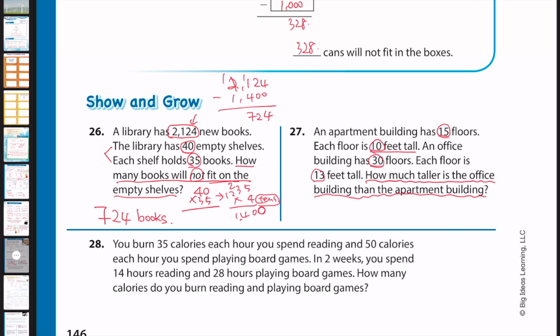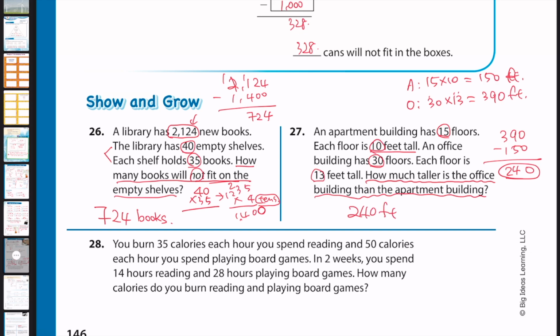So here, there you go, 15, the apartment, is what? 15 times 10, which is 150 feet tall. Okay, and then the office building is what? 30 floors times 13. I'm going to do what? 3 times 13 first, which is 39, right? And then add one more 0. So let's find out the difference. 390 take away 150 is what? 4, 2. The answer is what? 240 feet. Okay.